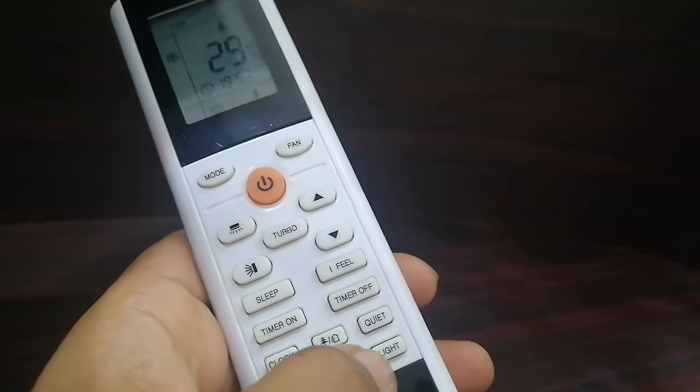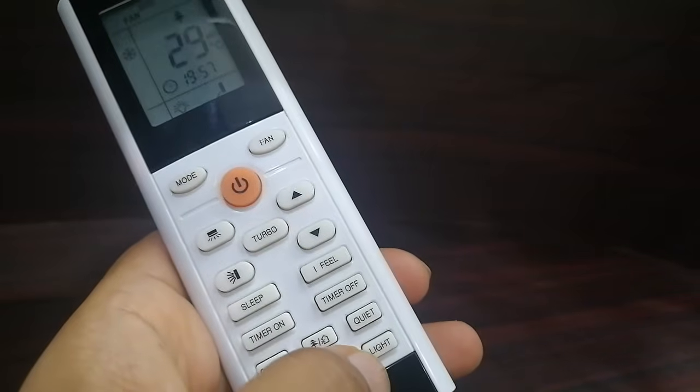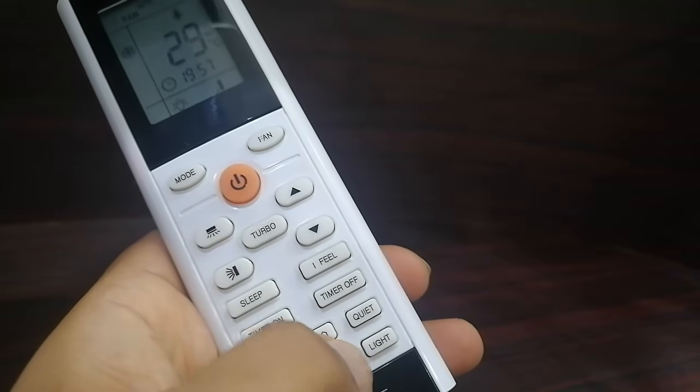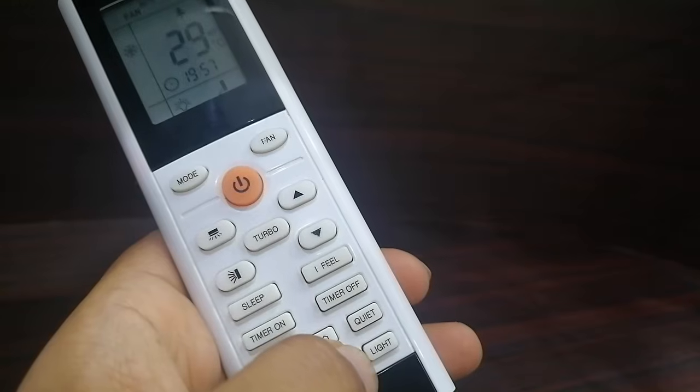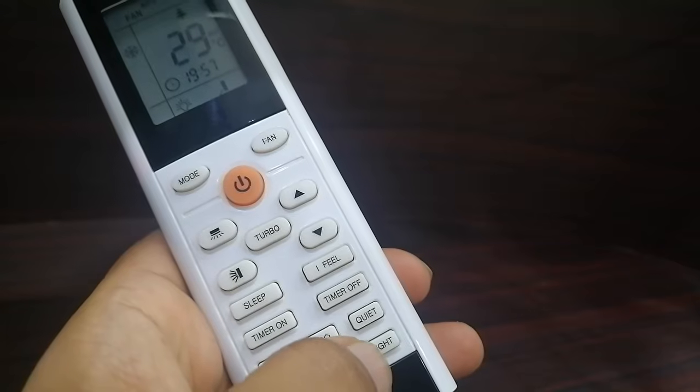So this is the light button. You can turn the indoor light on or off. If the indoor light, which is displayed as a temperature, is disturbing you, then you can just turn it off using this button.